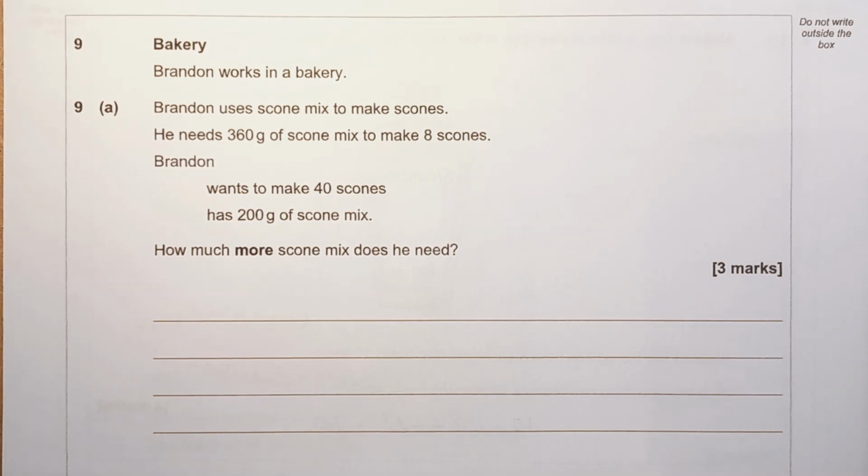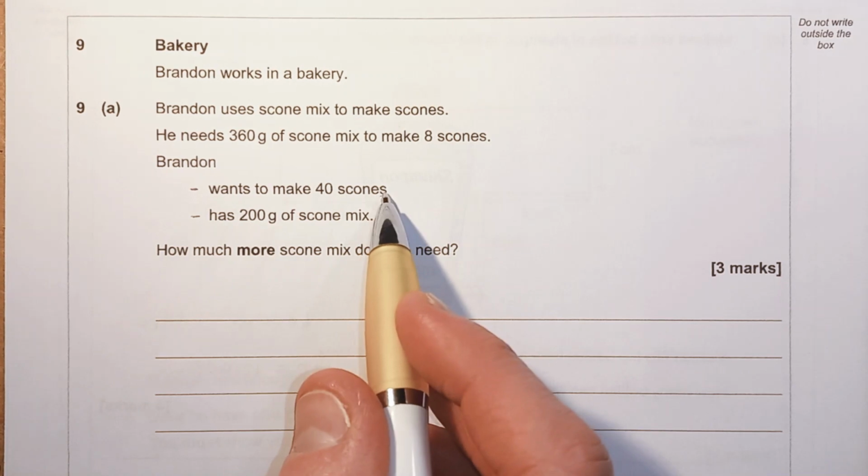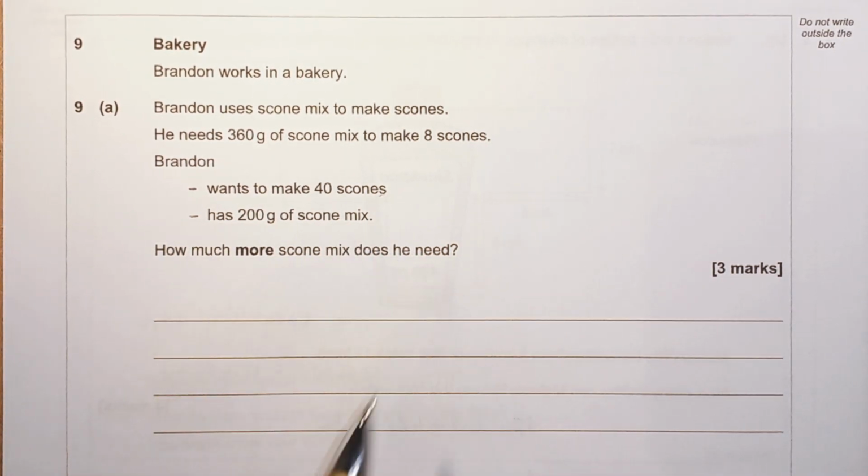Question 9. Bakery. Brandon works in a bakery. 9a. Brandon uses scone mix to make scones. He needs 360 grams of scone mix to make 8 scones. Brandon wants to make 40 scones, and he has 200 grams of scone mix. Again, I'm going to mark these as bullet points because it's two things. He wants to make 40 scones. He has 200 grams of scone mix. How much more scone mix does he need?